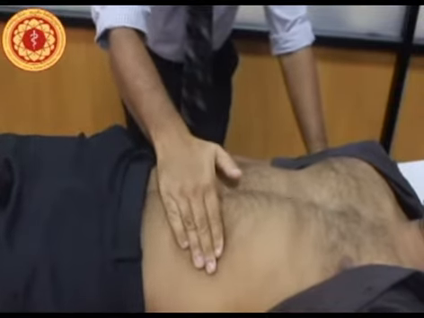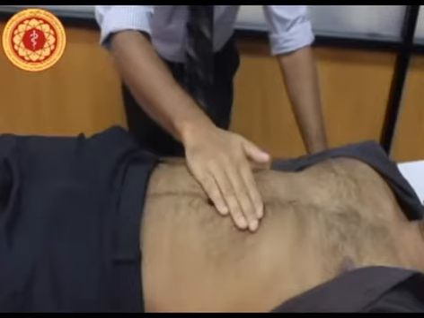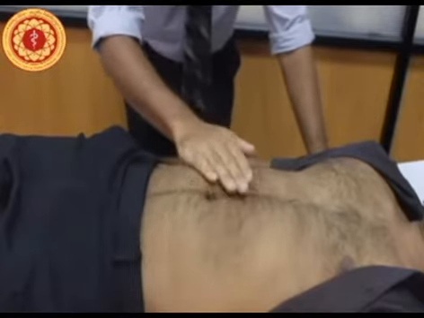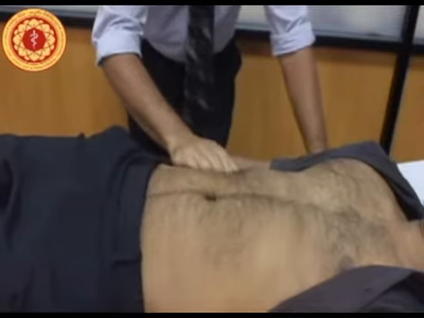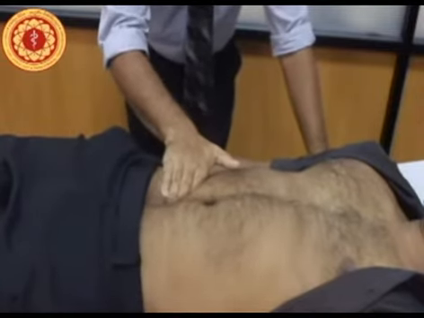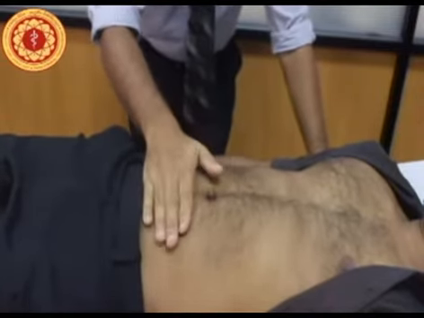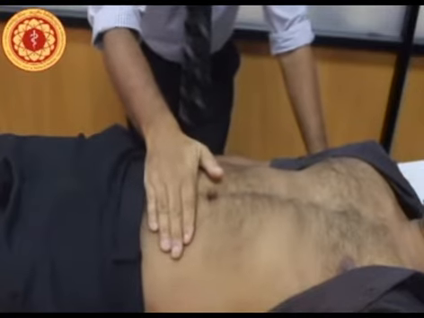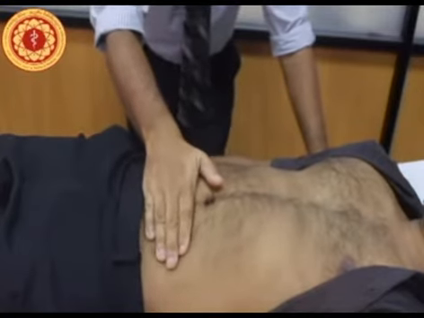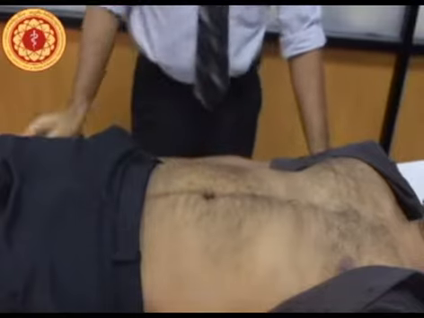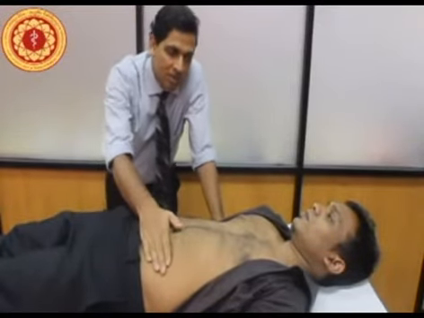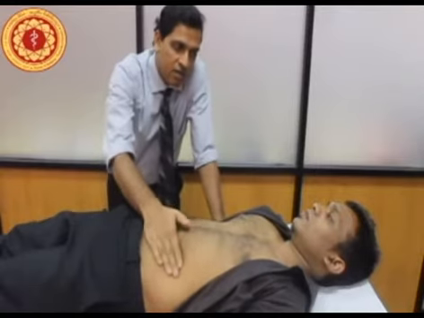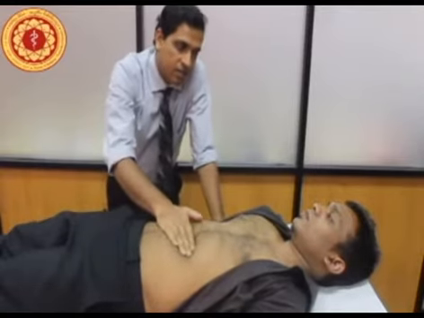Always observe the patient's face for any discomfort. It's better to ask the patient to relax the anterior abdominal wall before commencing palpation. During palpation, always look at the patient's face for any discomfort.